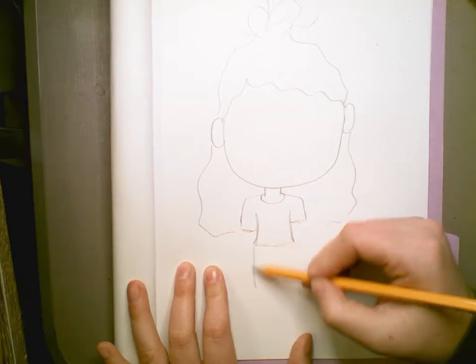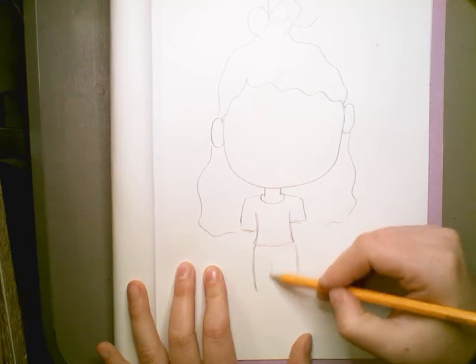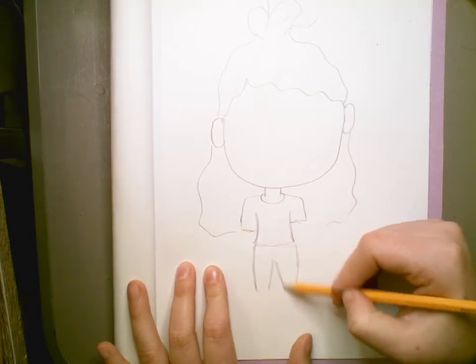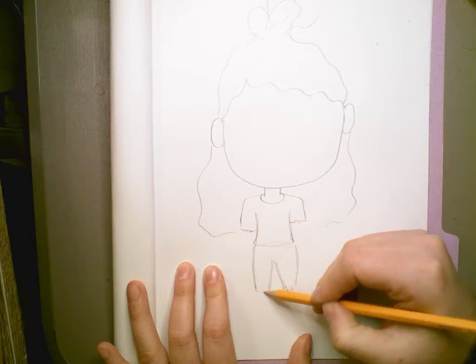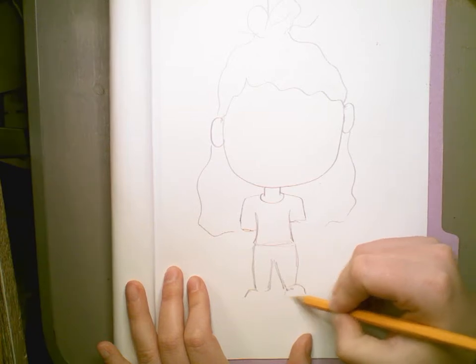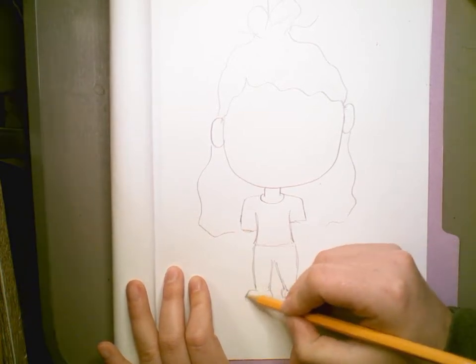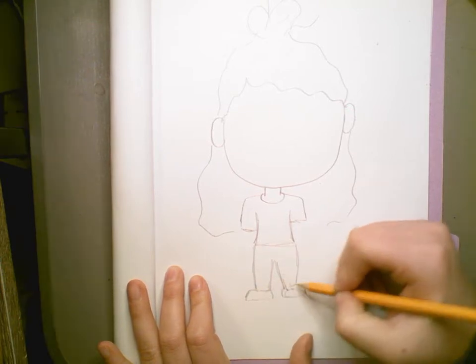You can add pants or a skirt or whatever you want to be wearing. I'm also going to add some shoes. And I'm not adding too much detail now. I'm just getting the main shape on here.